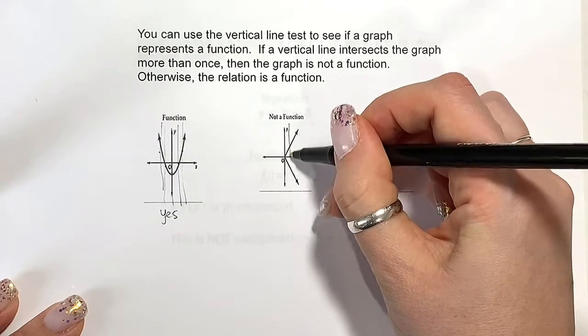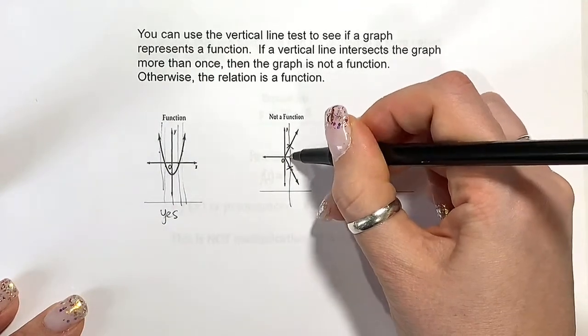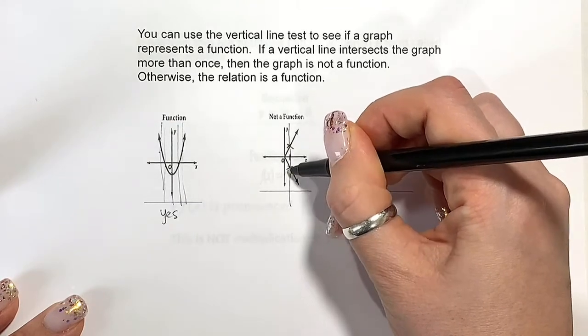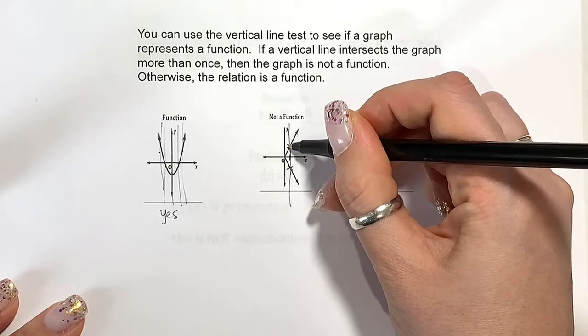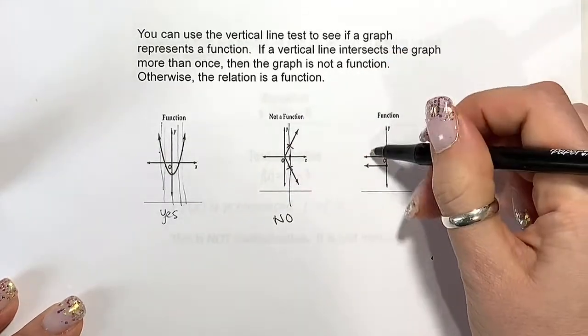This one would not be a function because here I'm hitting 2 times. So this x value right here has a y value up at the top and a y value down at the bottom. It's going to 2 different y's, which is a problem. So no, this is not a function. And then this would be okay.